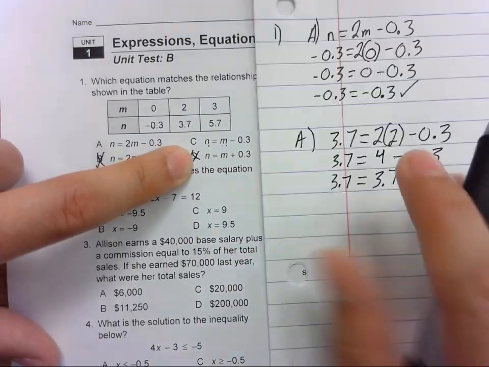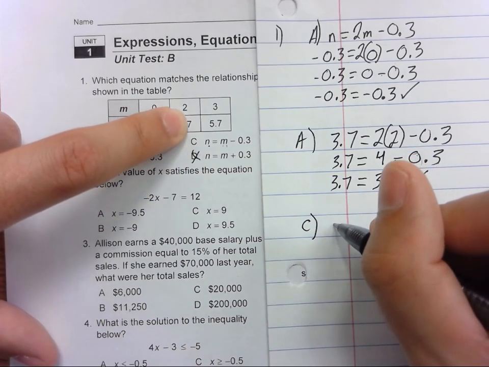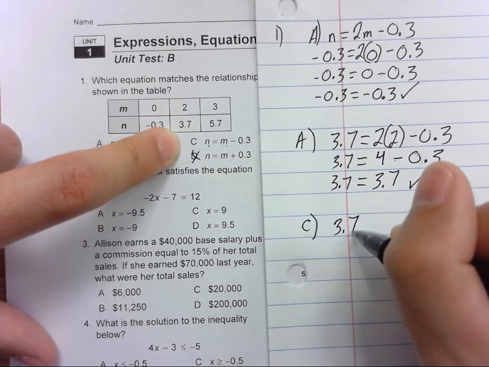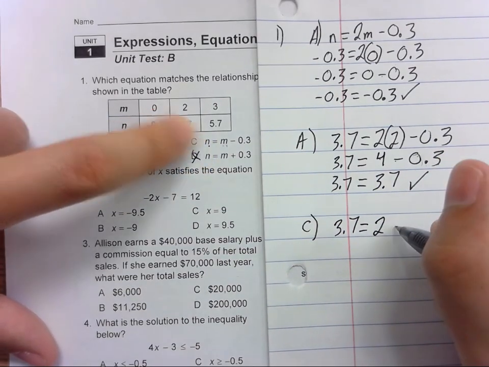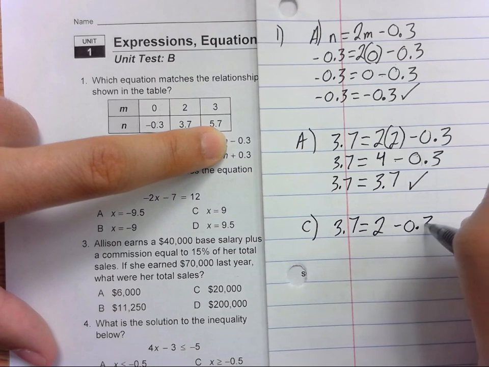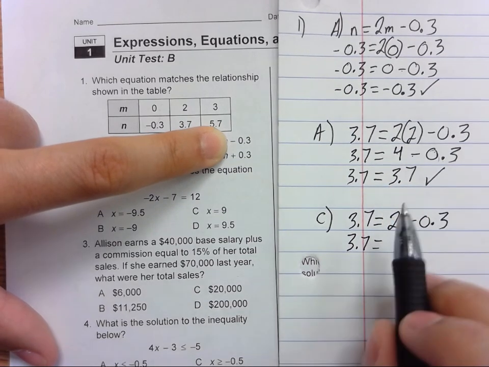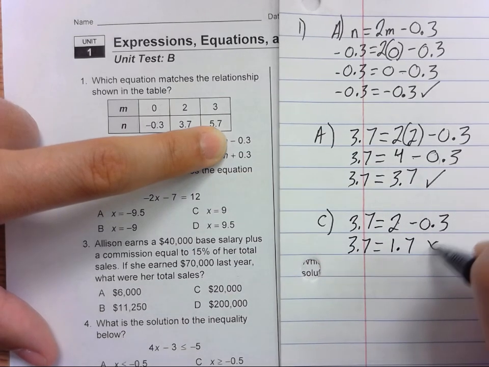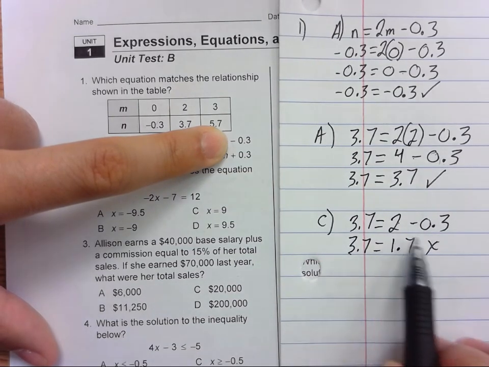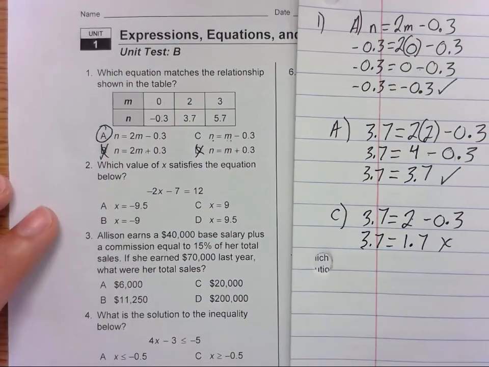Now we have to try it for C. N is 3.7 equals m, which in this case is 2, minus 0.3. So 3.7 equals 2 minus 0.3, which is 1.7. 3.7 does not equal 1.7. It cannot be C, so 1 is A.